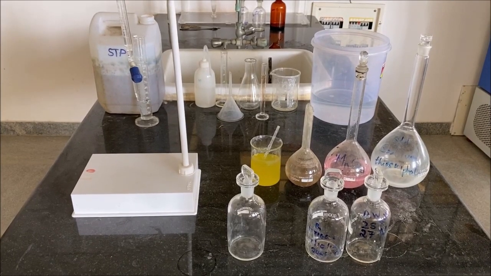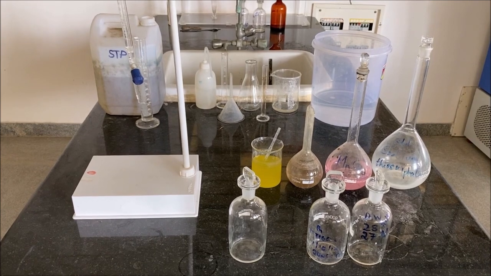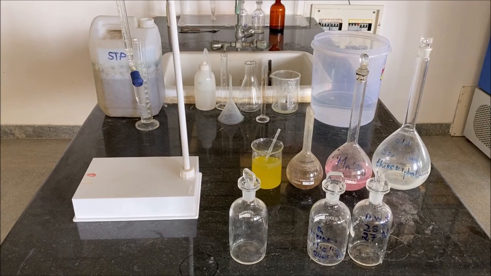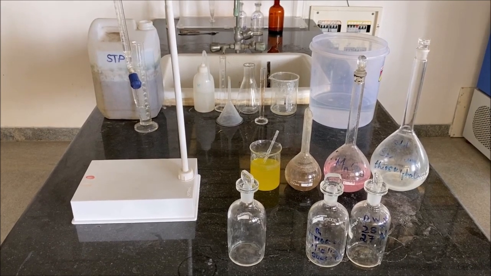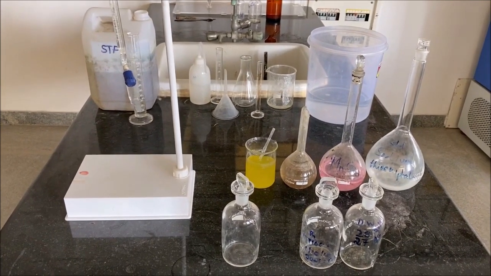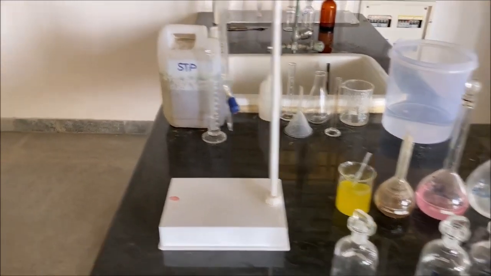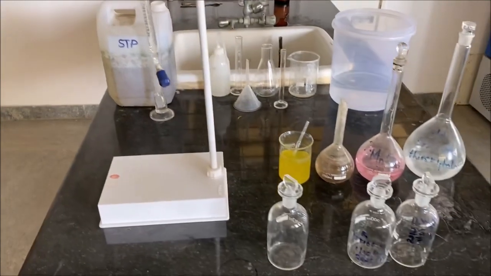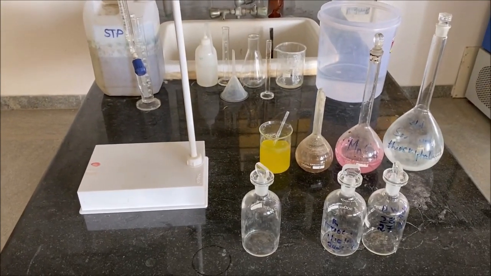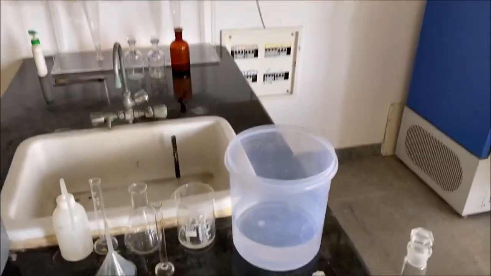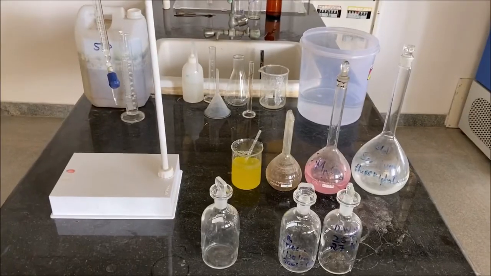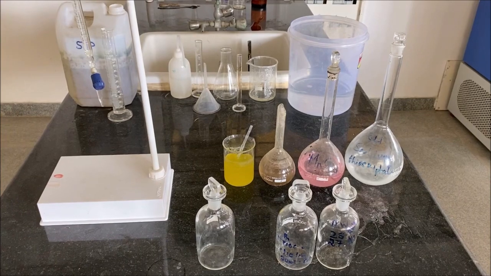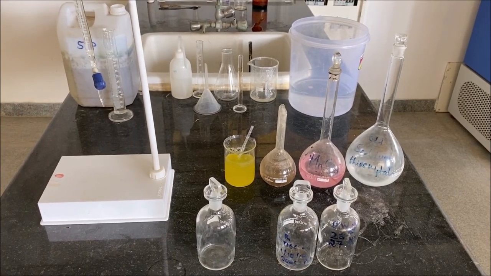Hi students, today we are going to determine BOD of the given sample. BOD means biochemical oxygen demand. In this experiment, we are going to consider STP water as the sample and we are going to consider aerated water or dilution water, which we have prepared according to the procedure given in the lab manual.